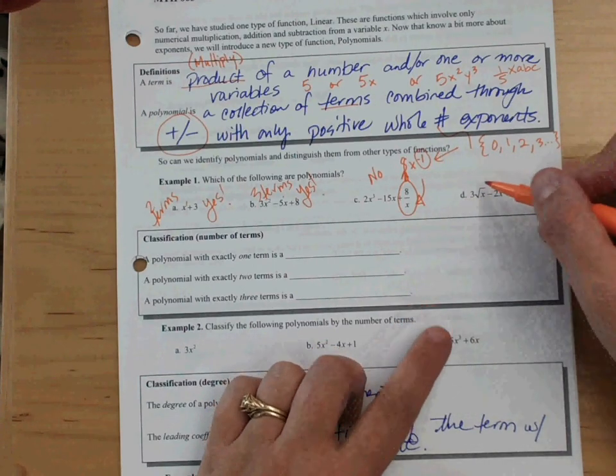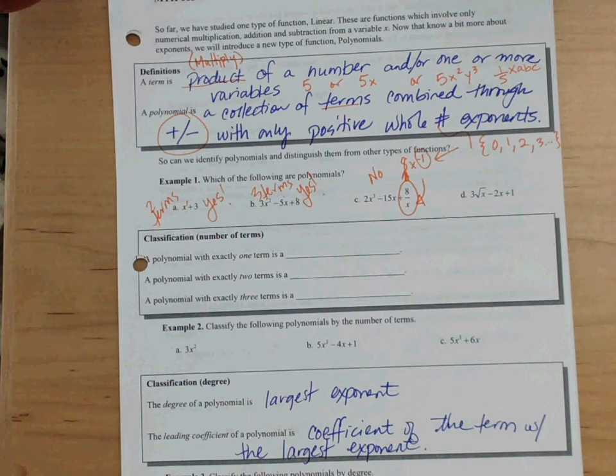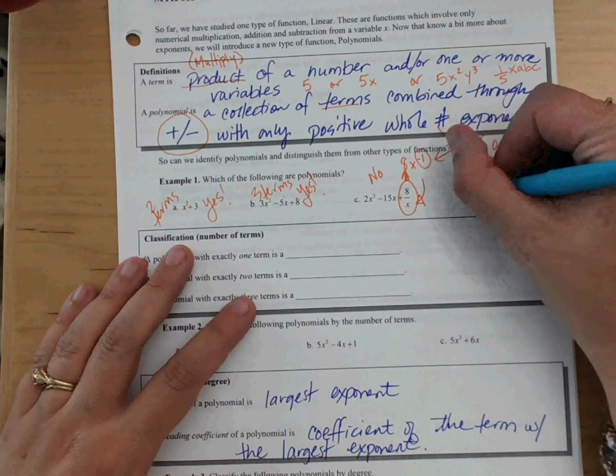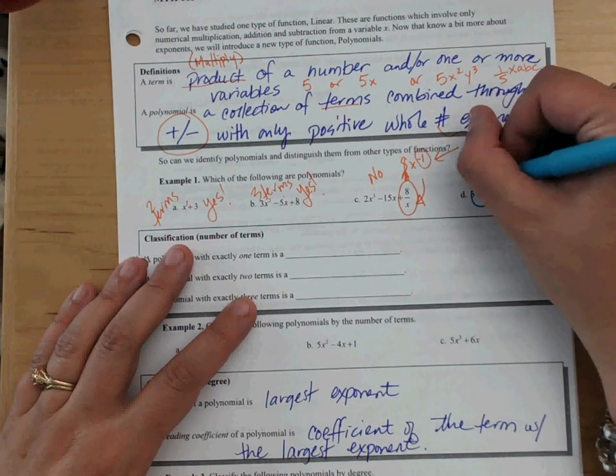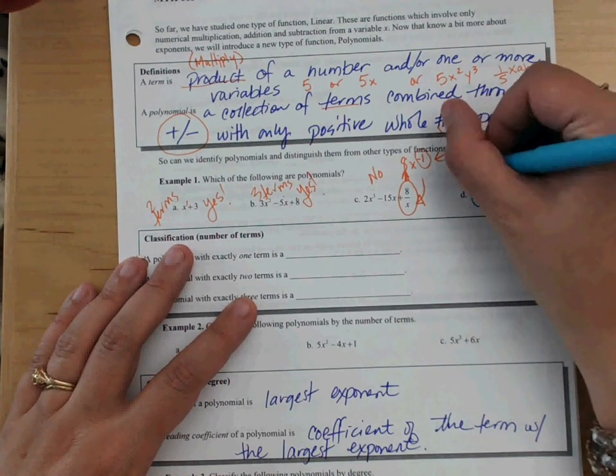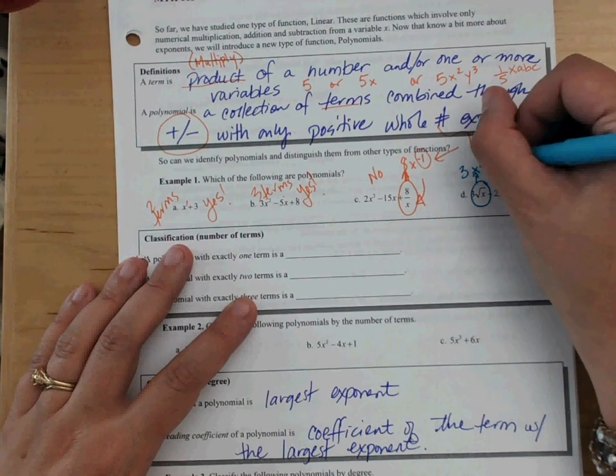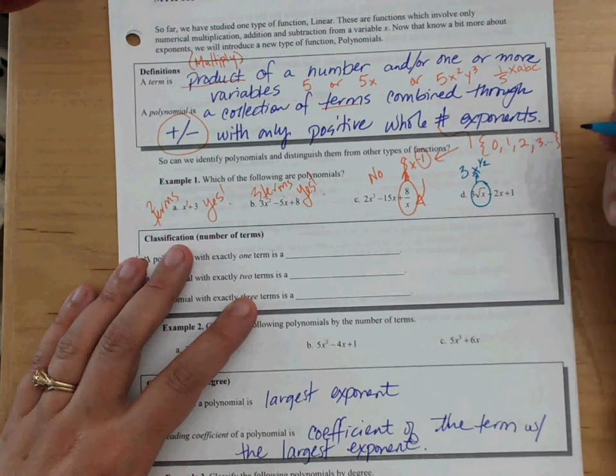Now this one is a little bit tricky. Anybody know if this one is a polynomial? It's not a polynomial. Why is it not a polynomial? Yes, you already know that this is a fraction. So this right here is the same thing as 3x to the 1/2. We haven't even learned about the 1/2 exponent yet. You will learn about that in Math 95 and Math 111.